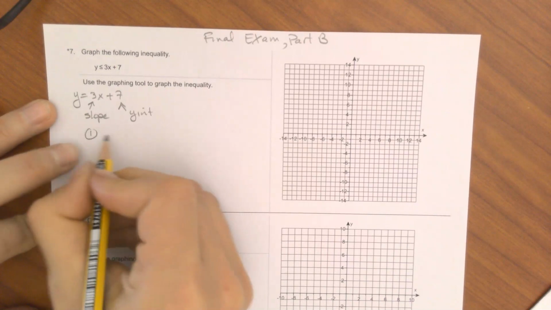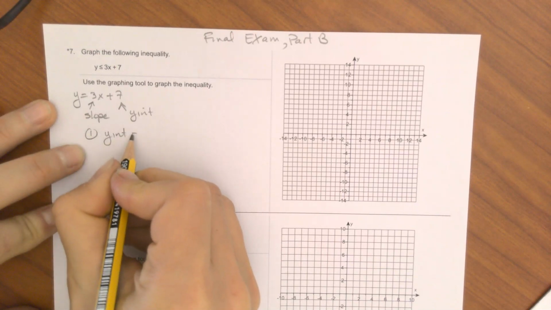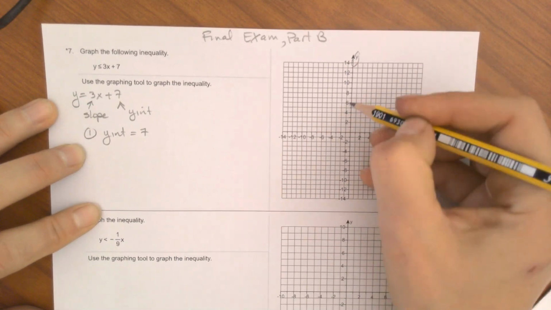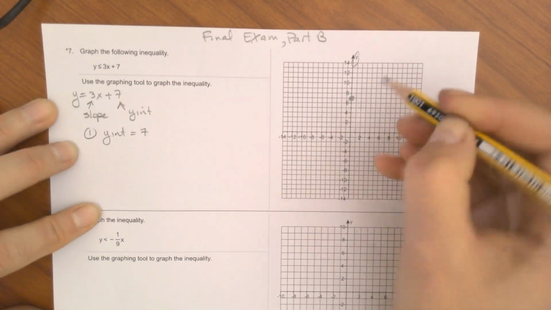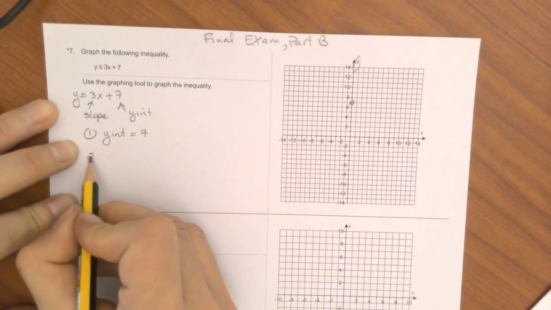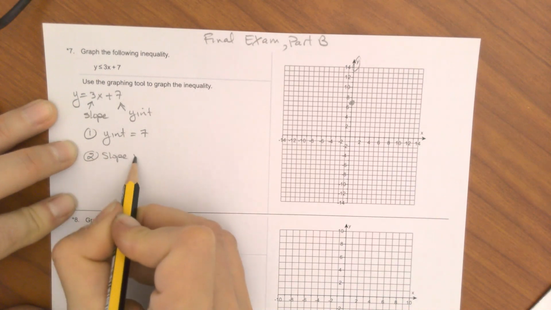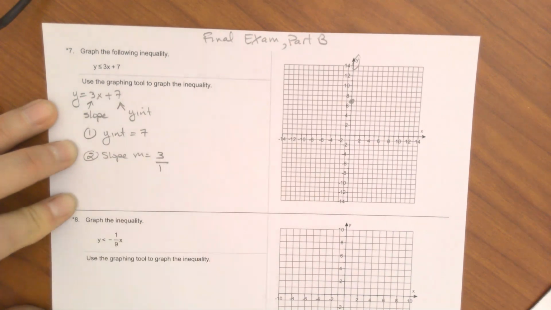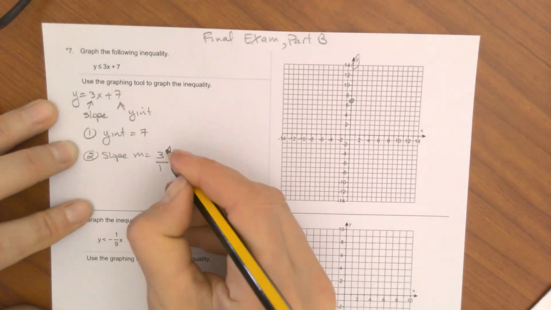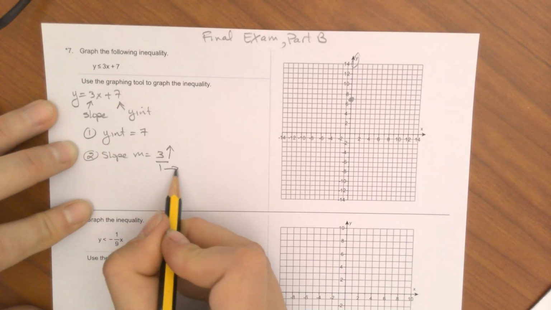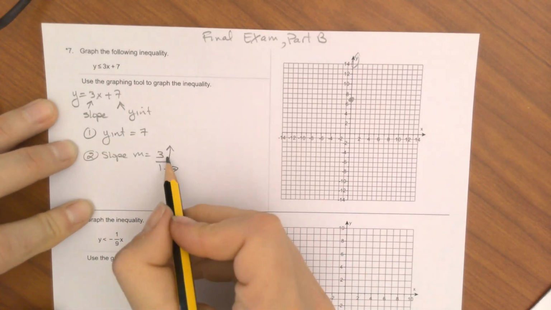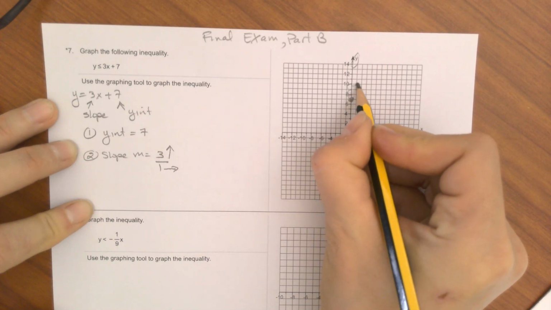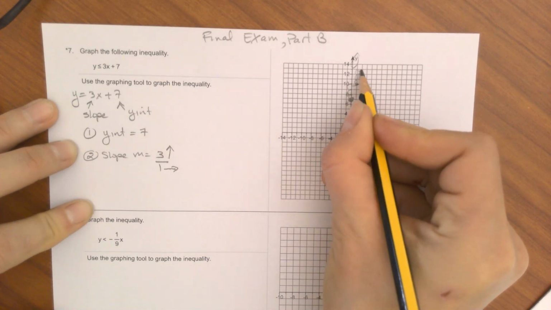So step 1, put a point at 7. Always on the y-axis, put a point at 7. Now my slope, it's 3. But it has to be a fraction, so I just put it over 1. Because it's positive, it's going to go up. Because it's positive, it's going to go right. So it says go up 3, right 1. 1, 2, 3, right 1. 1, 2, 3, right 1.